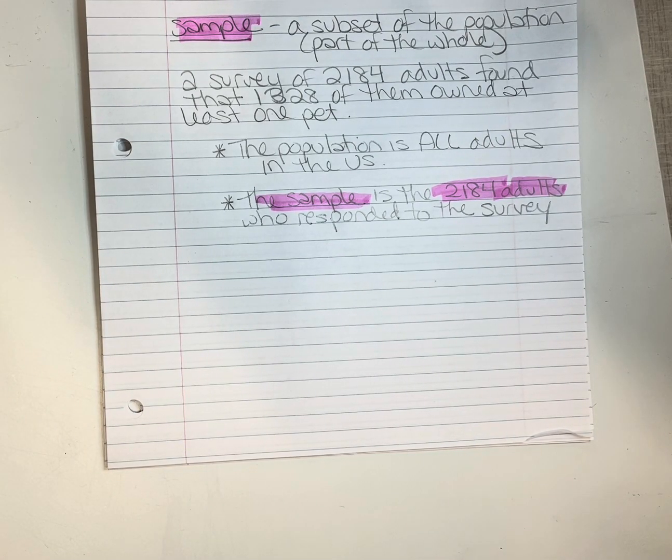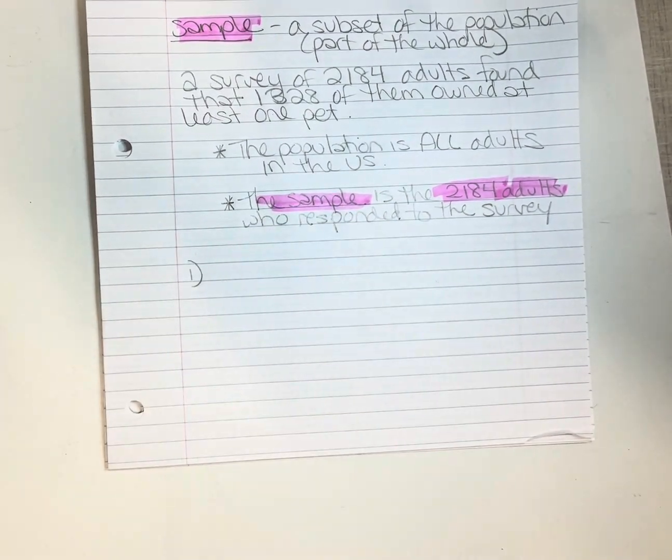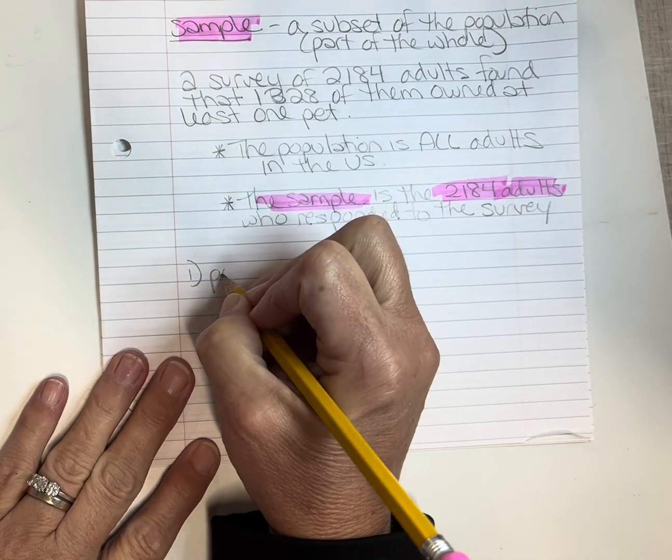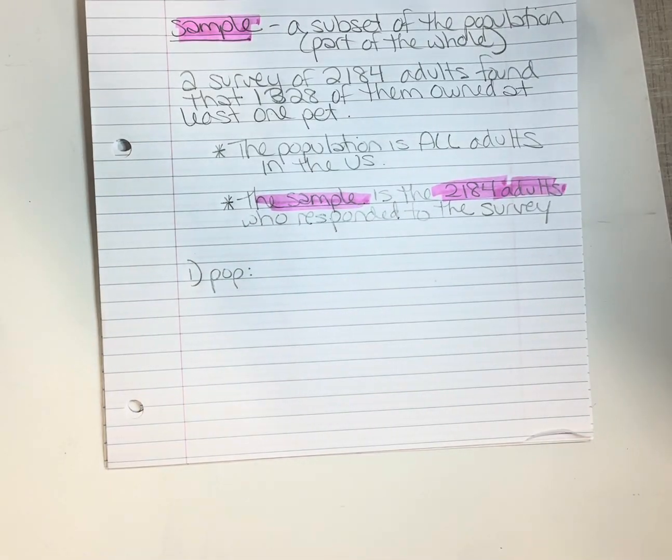All right, down at the bottom of the page, we have to identify the population and the sample. So for number 1, the Energy Information Administration called 800 retail gasoline outlets, records the prices, and then determines the average price for each grade of gasoline. So what would the population be in that scenario?